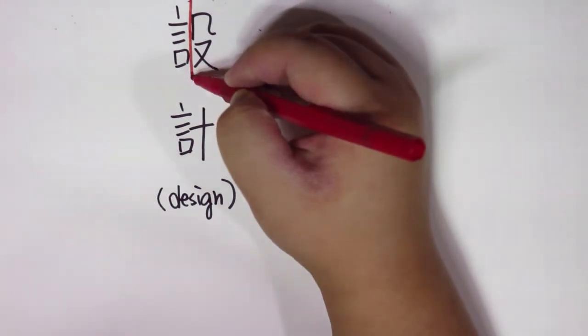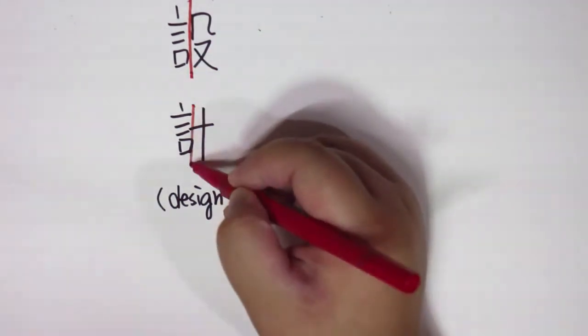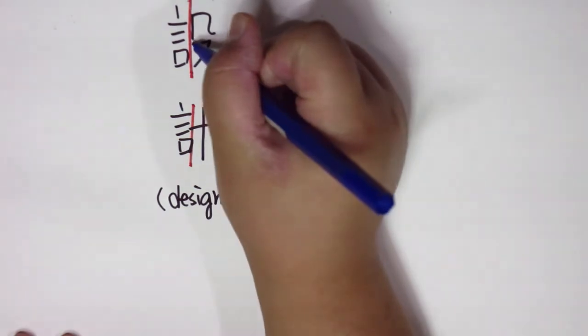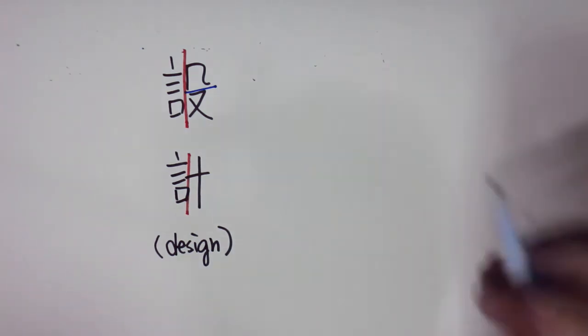Big chunky division is like the left and right part. But when you look at it, the first character can be further divided into this one. So there you go.